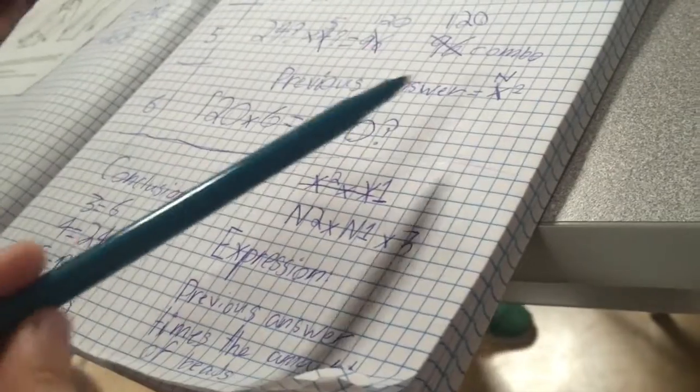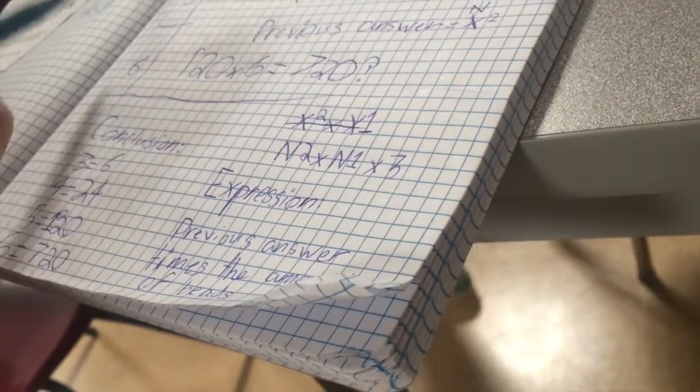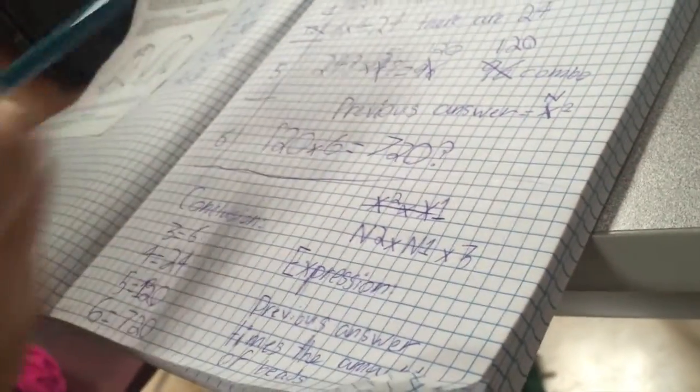N2 times N1 times 3, because N1 is the amount of buttons, N2 is the previous answer, and then times 3 because we had to use the procedure for 4, 5, and 6, but not 3 because we didn't have 2 buttons. The lowest was 3.